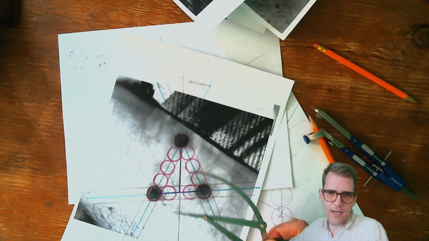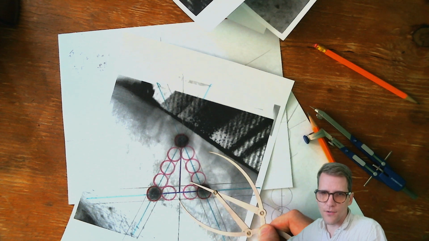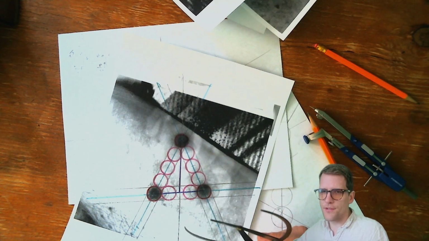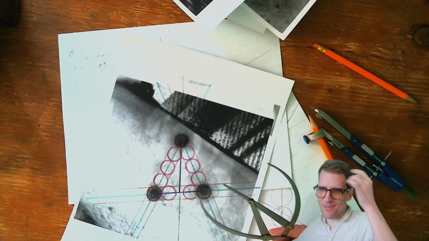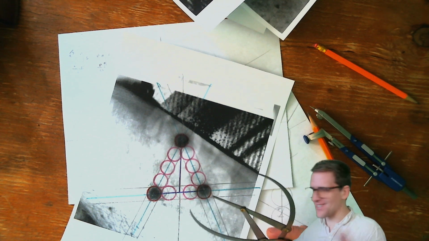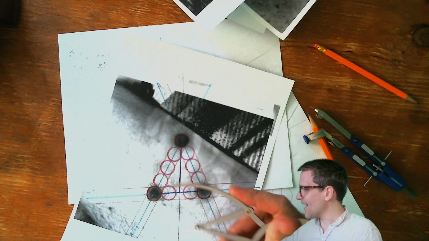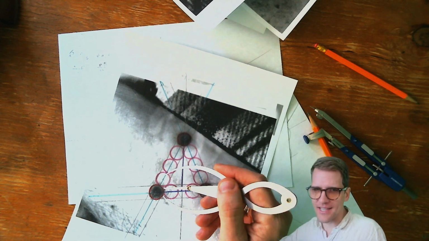I'm using this tool now. This is called a golden ratio caliper. This is used in, I don't know, eyebrow plucking and tattoos to make sure things are lined up. But I use that for testing the golden ratio.